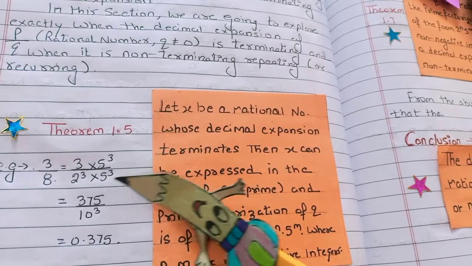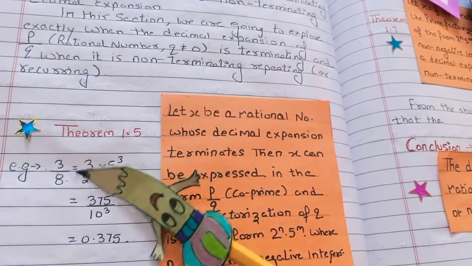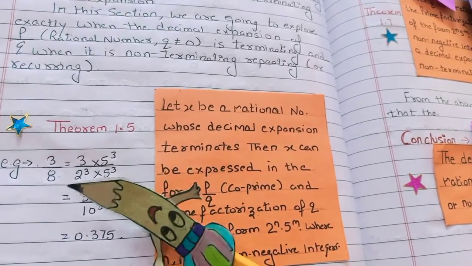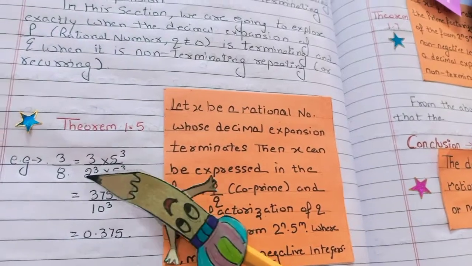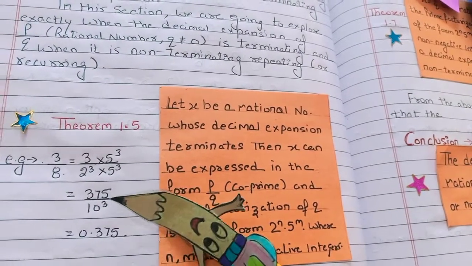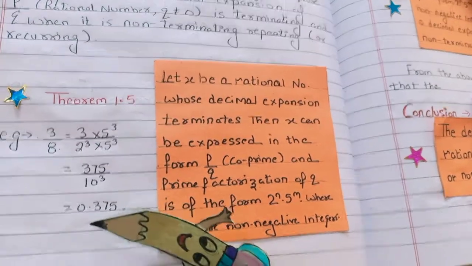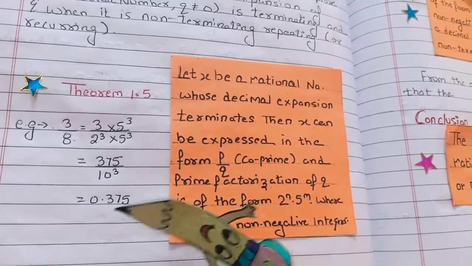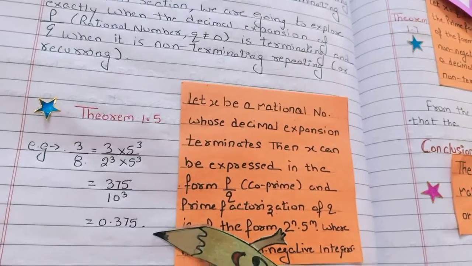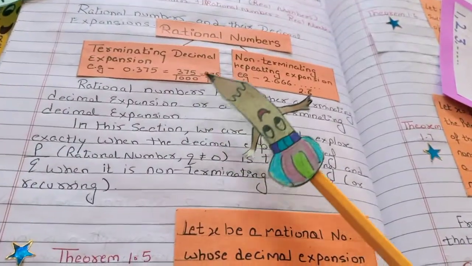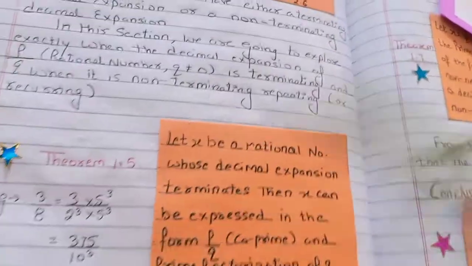You know, if the degrees are the same, then we multiply the bases: 2 multiplied by 5 is 10, 10 raised to power 3. If I want to write it in decimal form, it is 0.375. It is terminating. This is our first case, terminating decimal expansion.